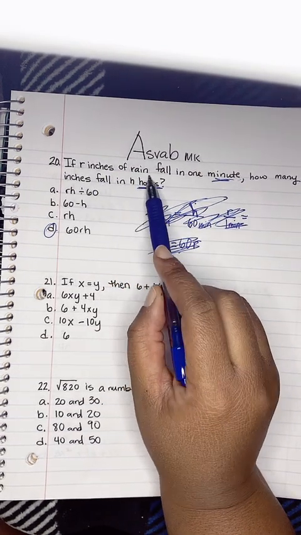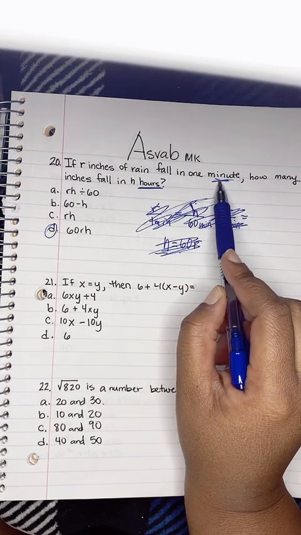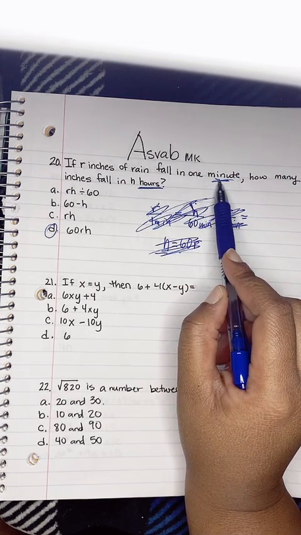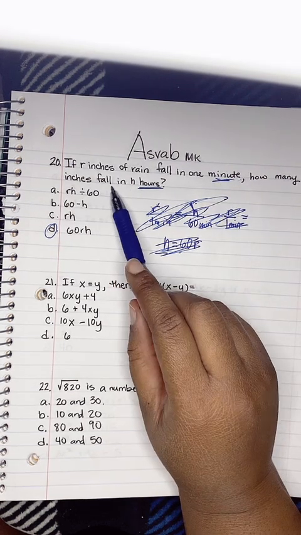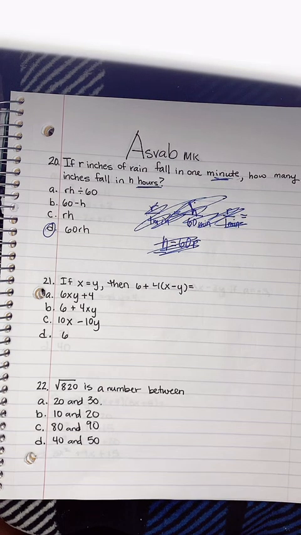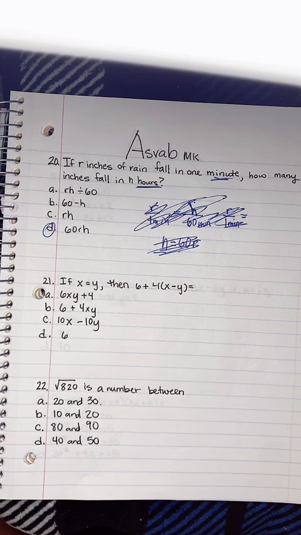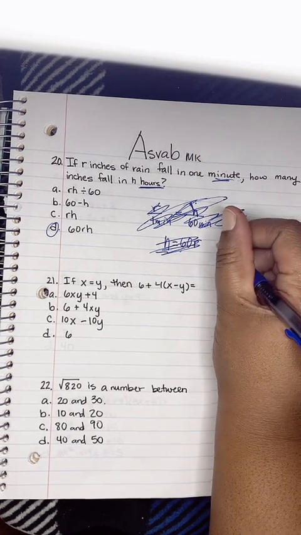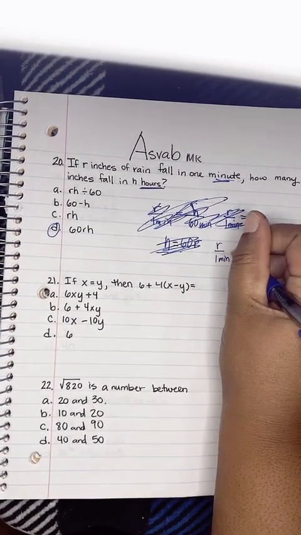So if our inches of rain fall in 1 minute, okay, how many inches fall in H hours? I'm not seeing it. If R is for 1 minute, 60 is for an hour. So H hours, you multiply. So you multiply H on both sides. Okay, so R over 1 minute. Okay, so let me go back. R over 1 minute.